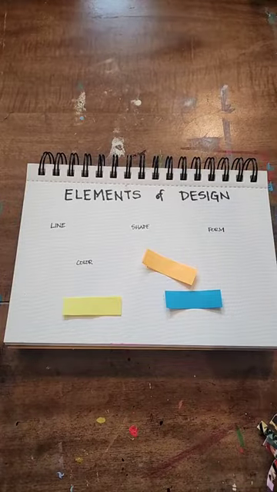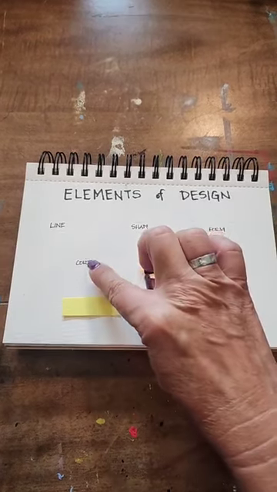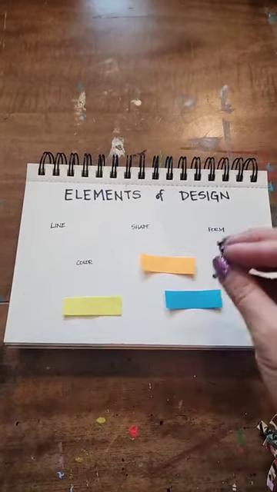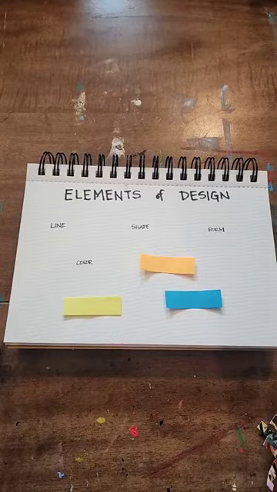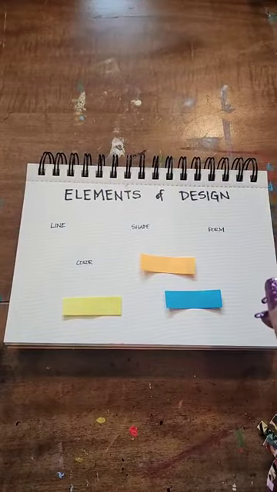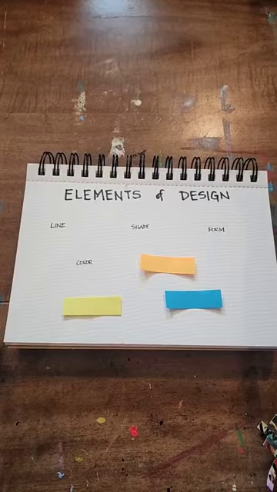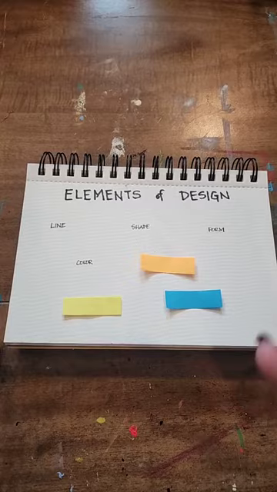It has intensity, which is like how saturated it is. There's so much about color and color theory and color mixing and all of the things. Color is something as an artist that you just keep practicing, that you just keep learning more about.